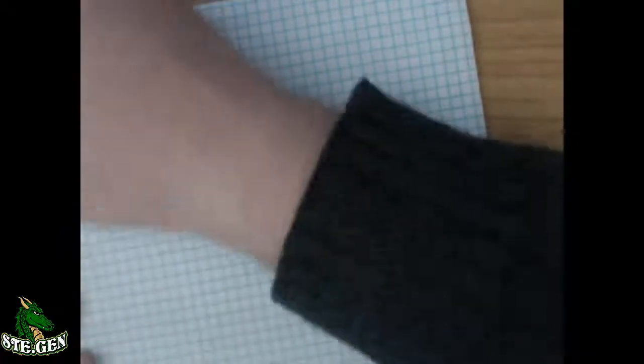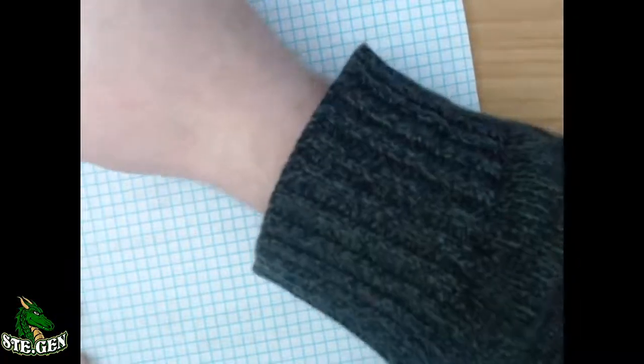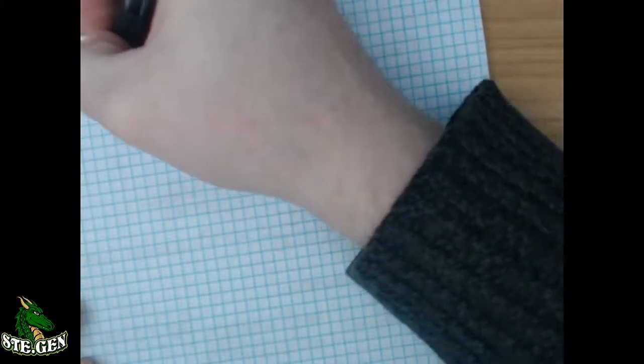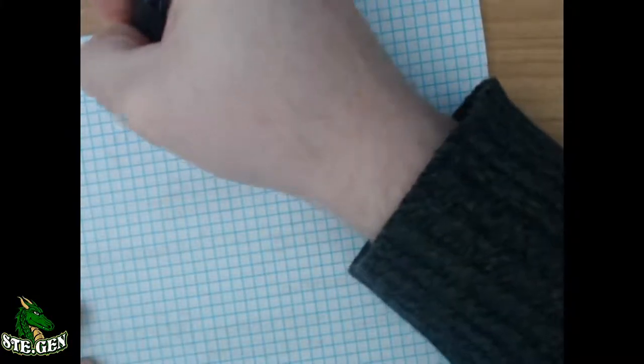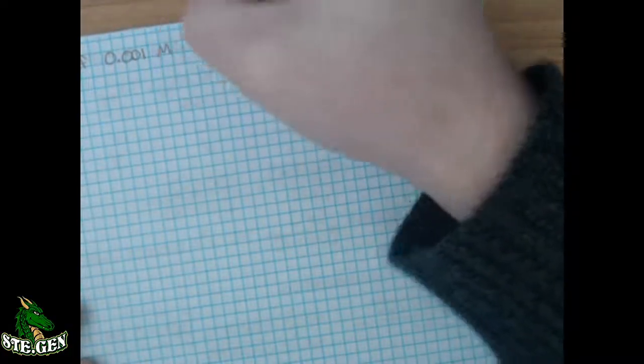So I'm gonna flip over the page here, and now we're going to have the question of number 2. What is the pH of a 0.001 molar hydrochloric acid? Okay, this doesn't seem that bad.